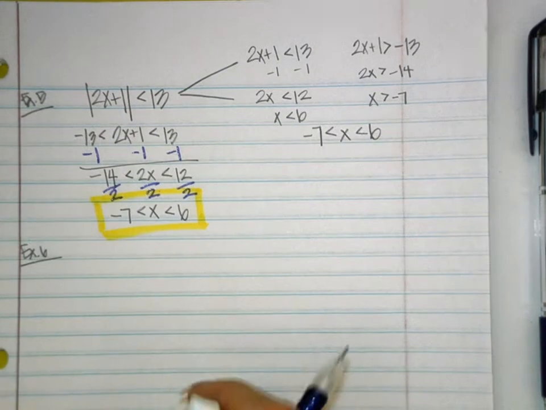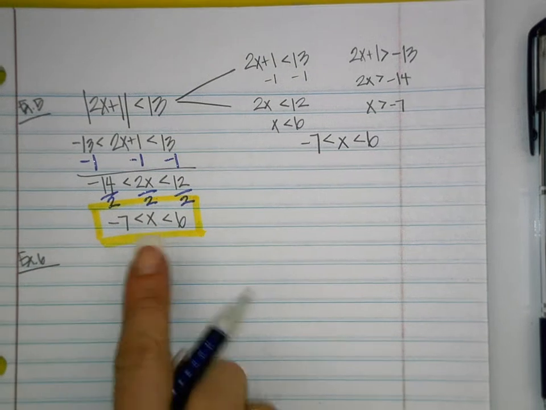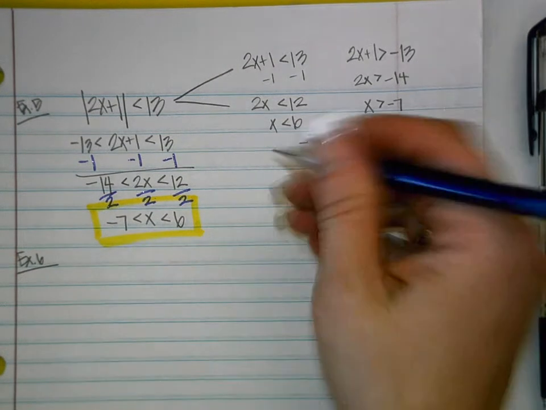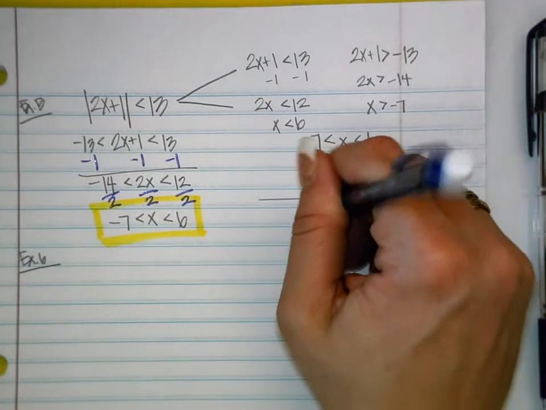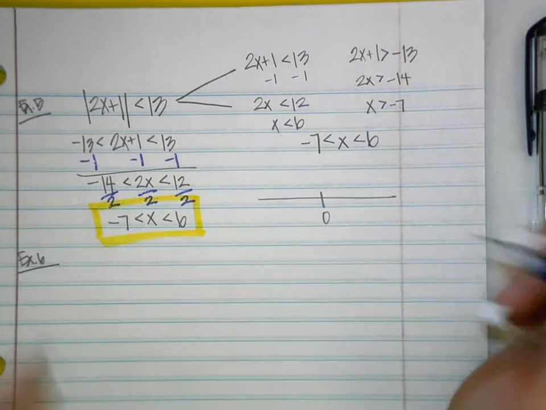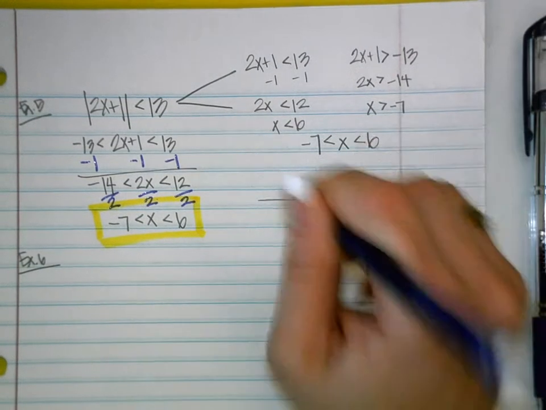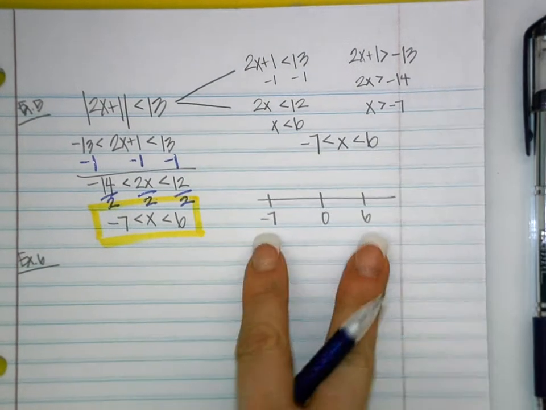Wait, how did you graph that? Both of them go the same way? How would I graph this? Oh, if you graph that, you'd have a 0, you'd have a 6, and a -7 is on the left. So make sure they're on the opposite sides, okay?